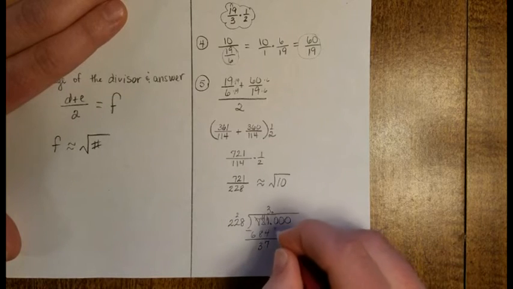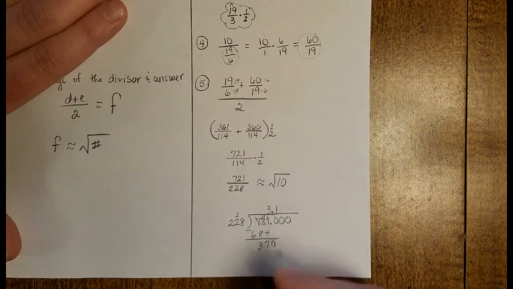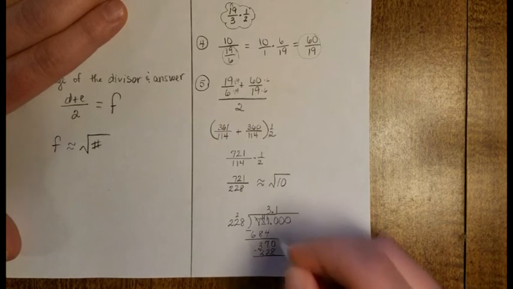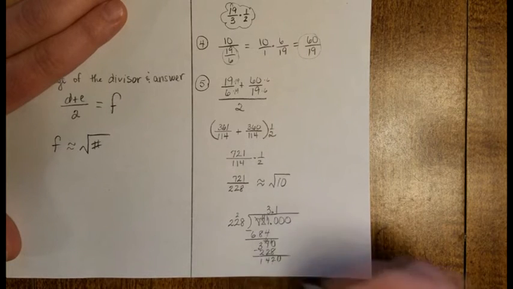So I have 37, bring down my 0, goes into 371 time, so subtract 228 from that. And again, borrow, 10 minus 8 is 2, 6 minus 2 is 4. I have 142, bring down another 0.